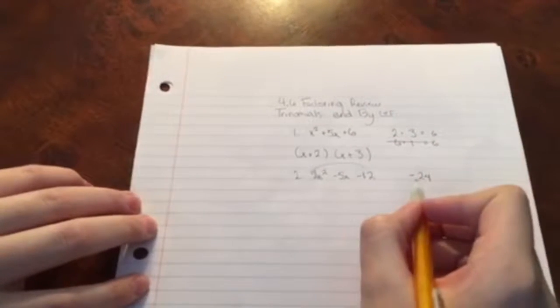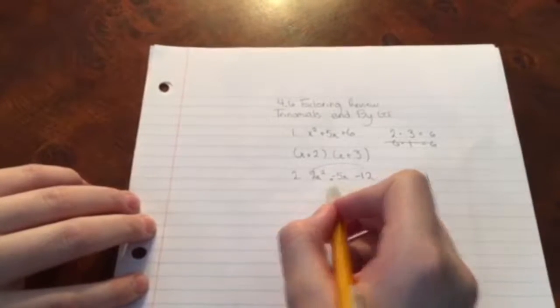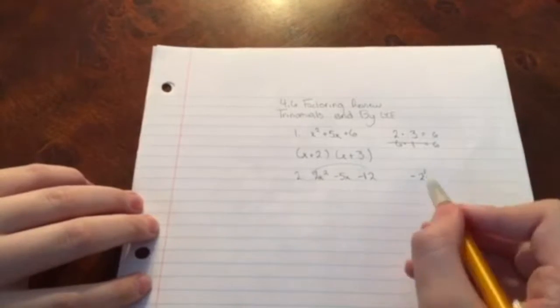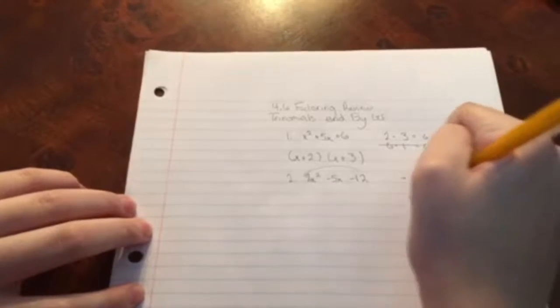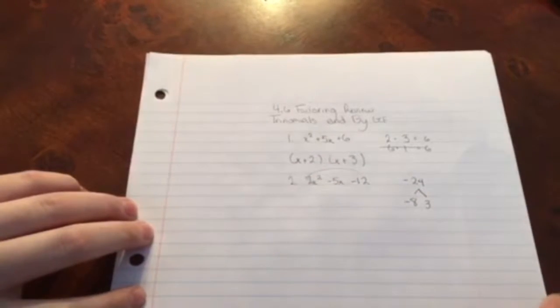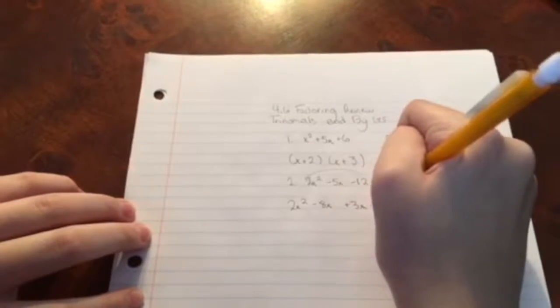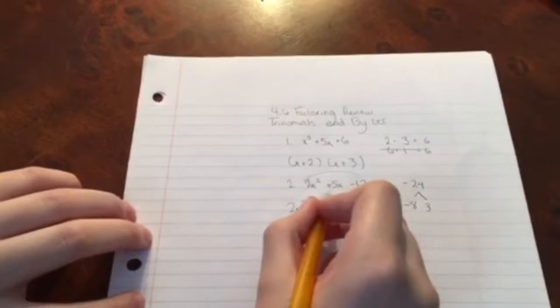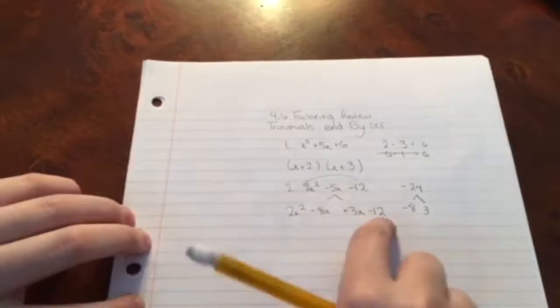Now, just like before, you have to find what two factors of negative 24 equal negative 5 when you add them. So we know it's going to be a positive and a negative. So a positive 3 and a negative 8, as we need to equal negative 5 when we add together. So now you're just going to put it back in the equation. So 2x squared minus 8x plus 3x minus 12. So I just split this middle term and use these two numbers here to put it into the equation.